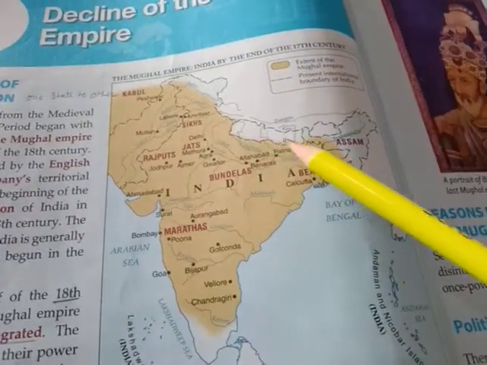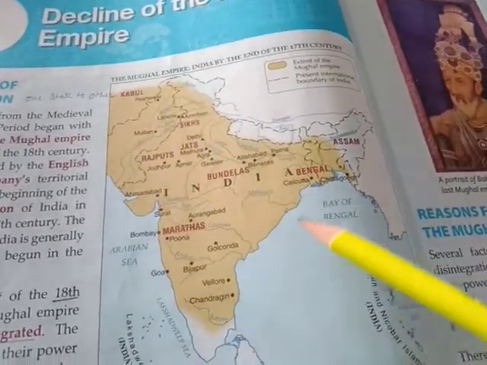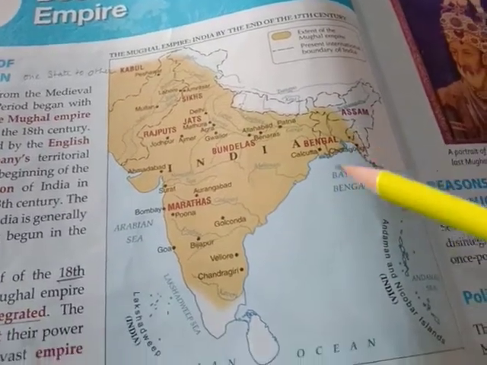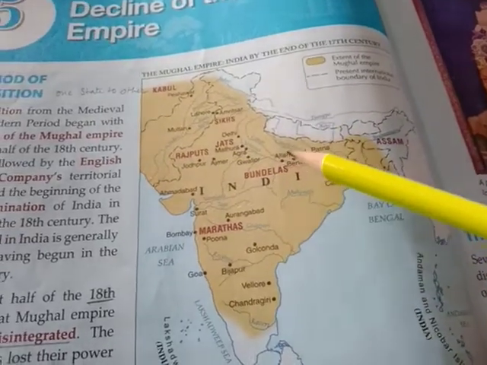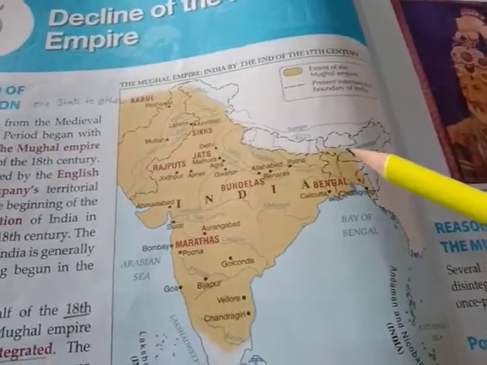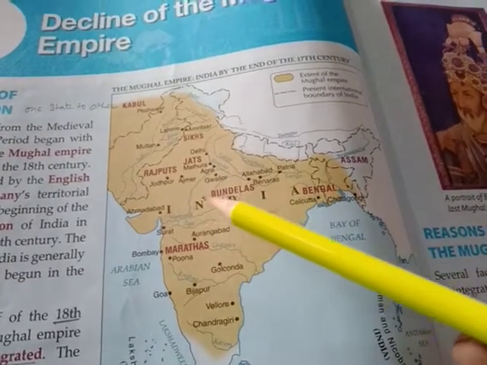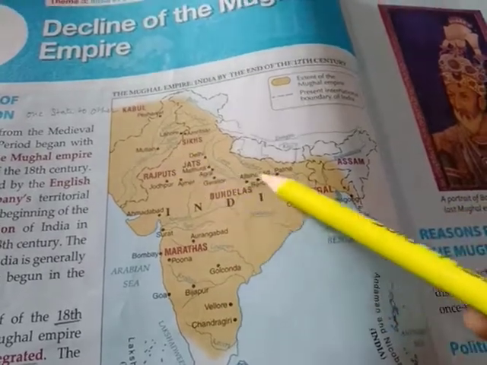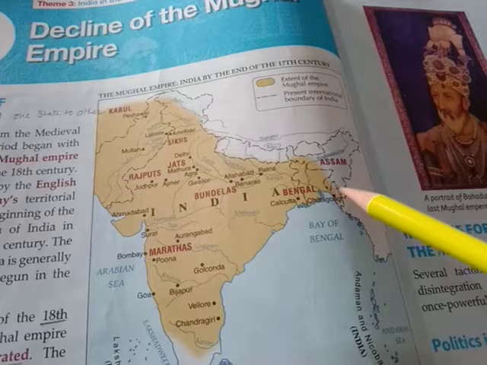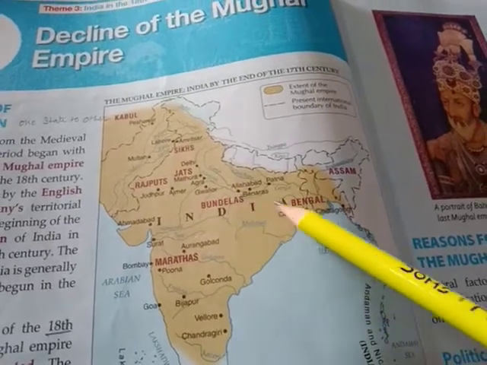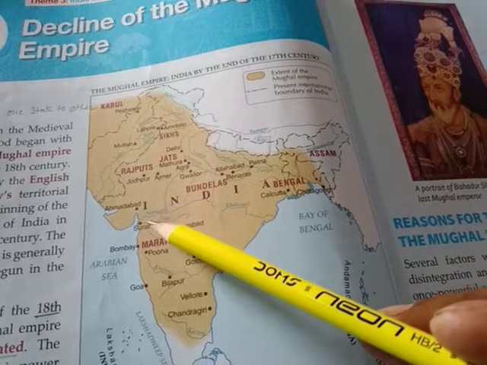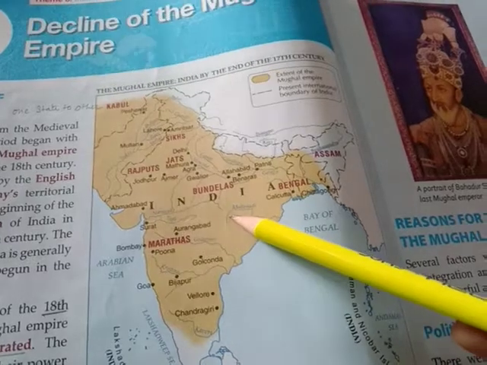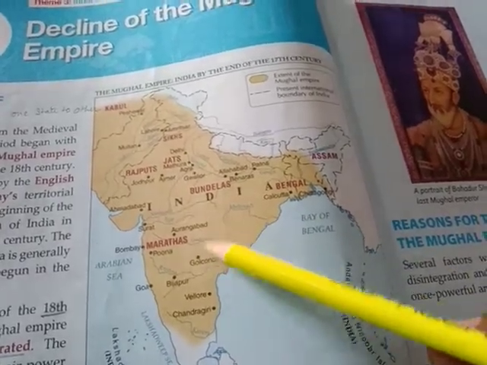You see in this map, the entire colored area during the rule of Aurangzeb was ruled by Aurangzeb. He ruled for about 50 years. Of these 50 years, he was busy for 25 years conquering the northern part of India. After conquering it, he concentrated completely on South India for another 15 years until his death, and he died in Ahmednagar here in South India.